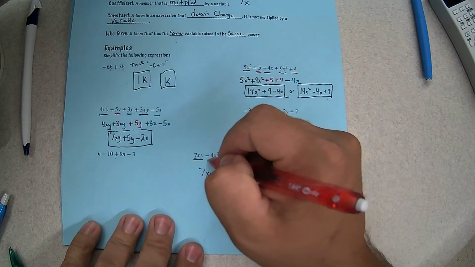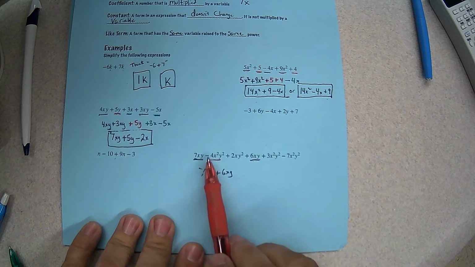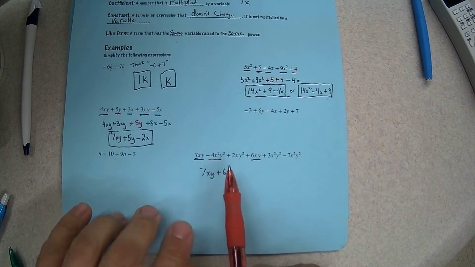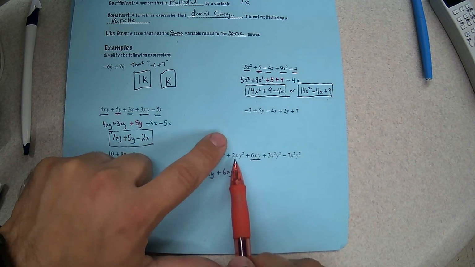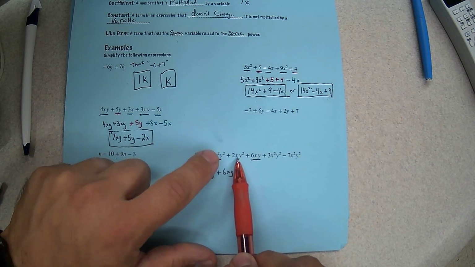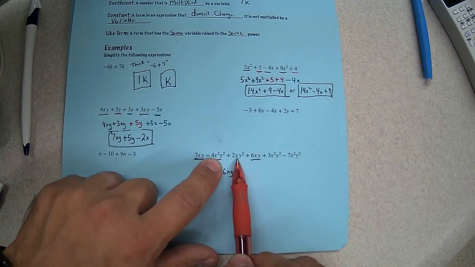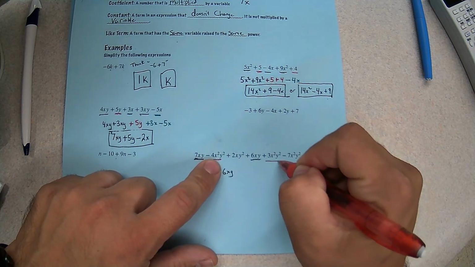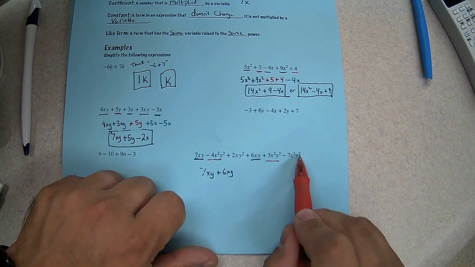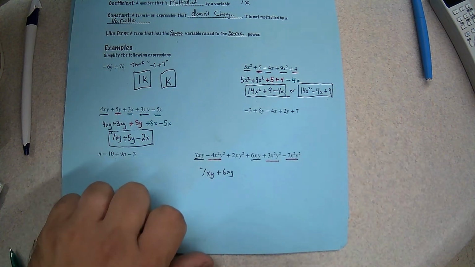So then I look at, here I have this minus 4x squared, y squared. So I'm looking for some things that have x squared, y squared. So here's an x, y squared, but the x's don't look the same, so we can't combine them. Here's an x squared, y squared, so we can use that one. And here's an x squared, y squared, so that one.